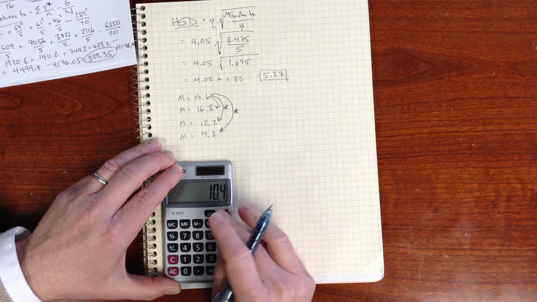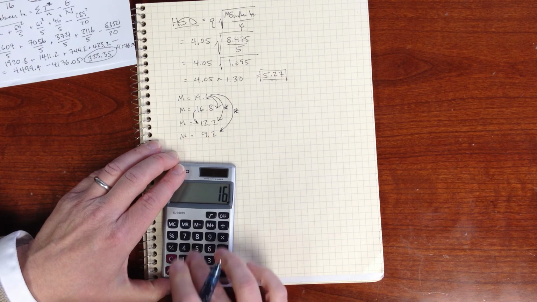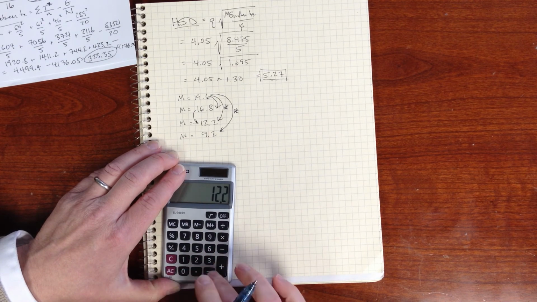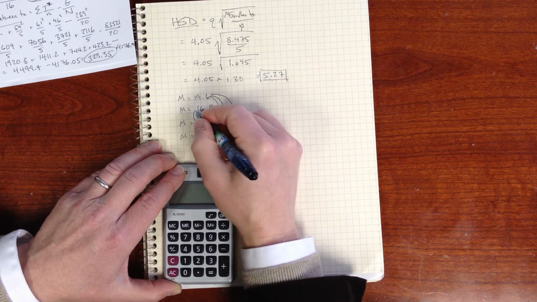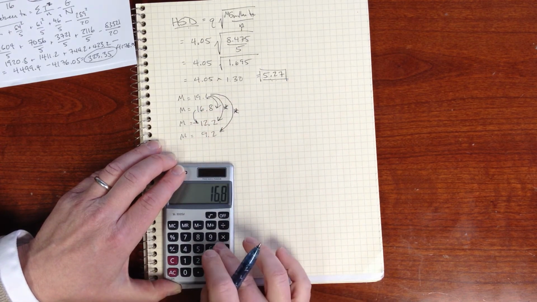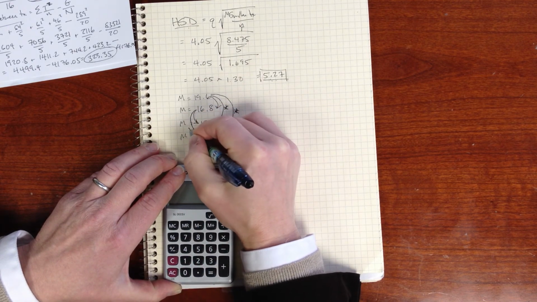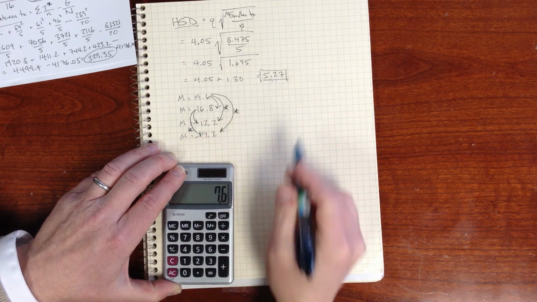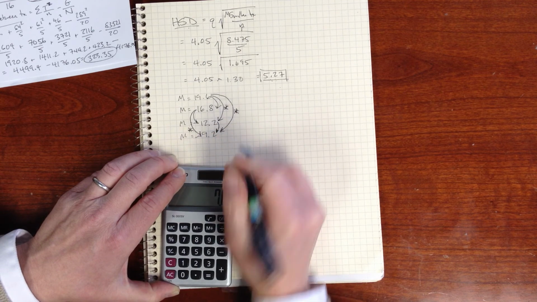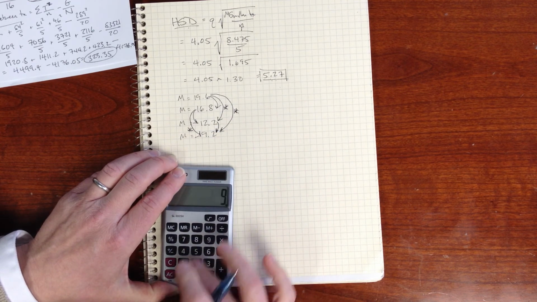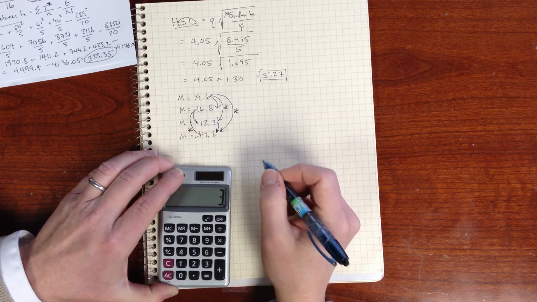We've got a couple more differences we can check out this way. 16.8 minus 12.2 is not a significant difference because that's 4.6, smaller than that. But 16.8 minus 9.2, this difference is significant because 7.6 is greater than 5.27. The last one we can consider is this one, 12.2 minus 9.2. That's 3, so that's not a significant difference.